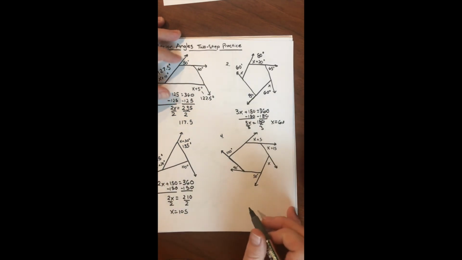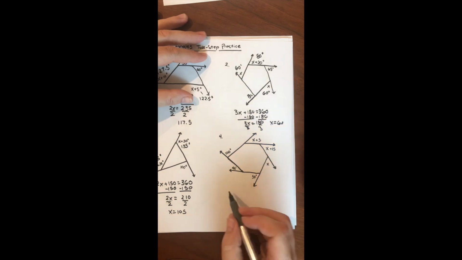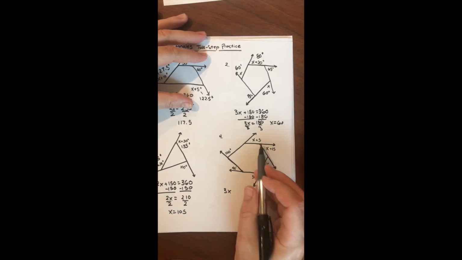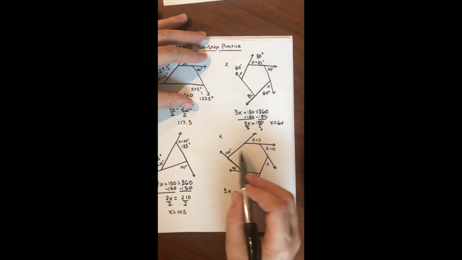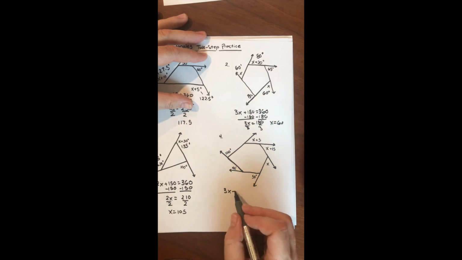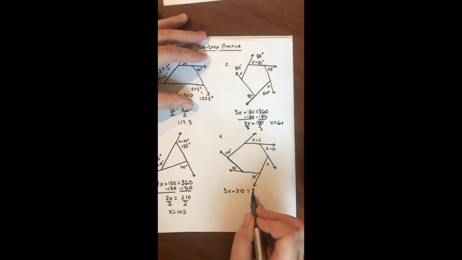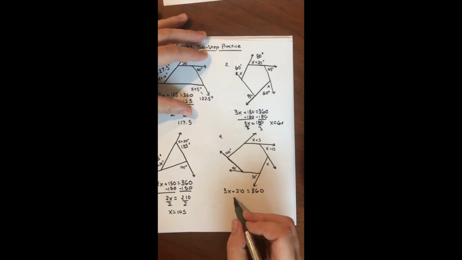Last one, here we go. 1, 2, I see 3 x's total. 5 plus 15 is 20. Plus 100 is 120. 160. 160 plus 50 is 210. Okay, and equals 360 again.